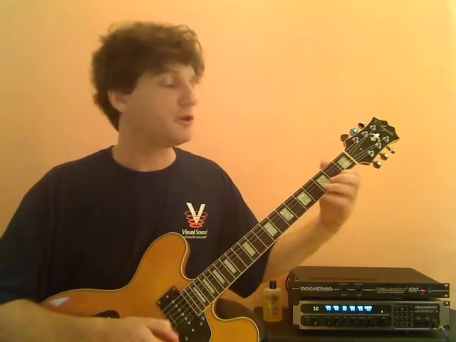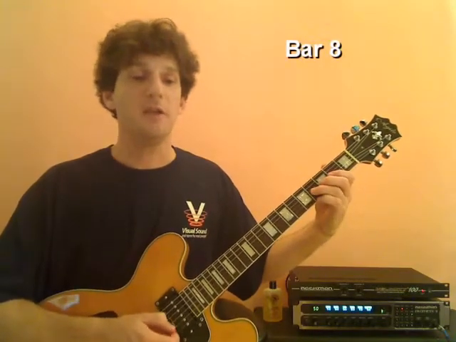Now let's look at section B. We're going to look at bar 7 and bar 8. I'm going to play this just a little slower for you because now we're looking at sequences of eighth notes. Here we go. 1, 2, 3, 4. D, F sharp, A, G, F sharp, D, F sharp, E, D, B, D, A, G, B, A, G.